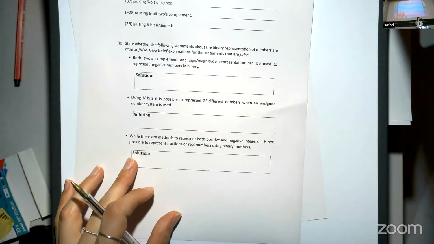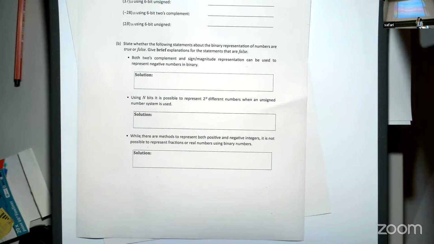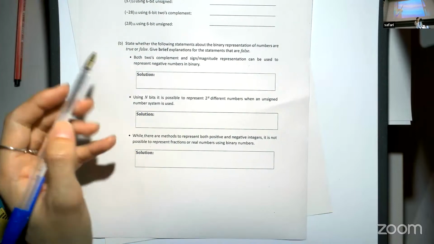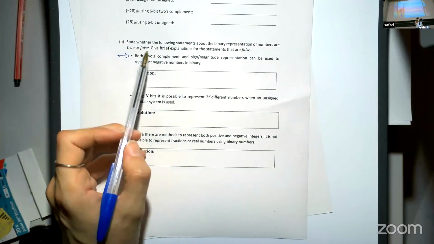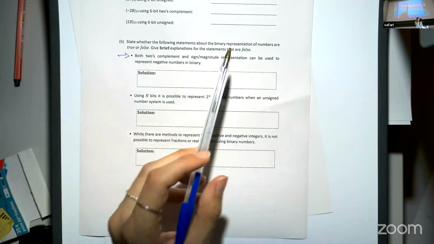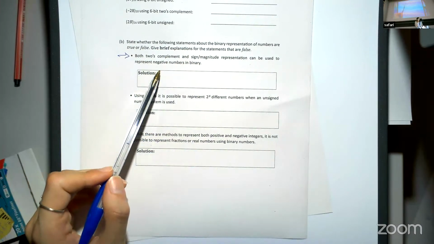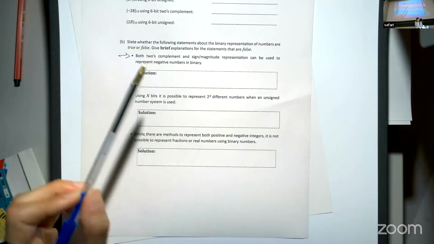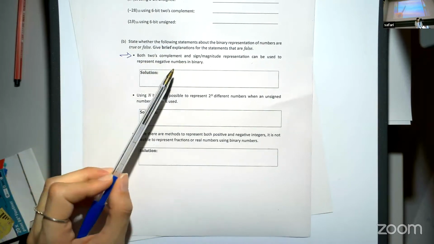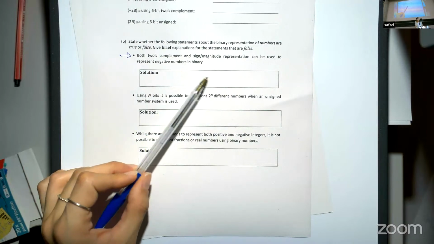So, maybe people can make it out, but these are the questions. The first one is right here. Both 2's complement and sign magnitude representation can be used to represent negative numbers in binary. The question is whether this is true or false. Of course, it is true. We can represent negative numbers with both these representations.